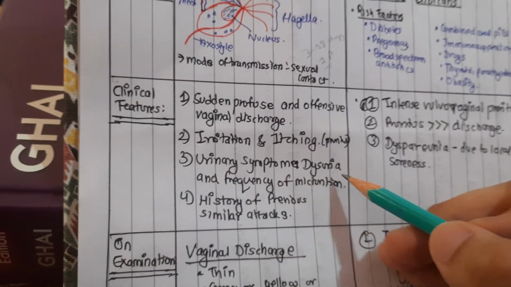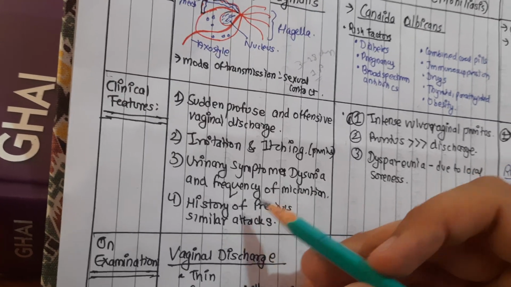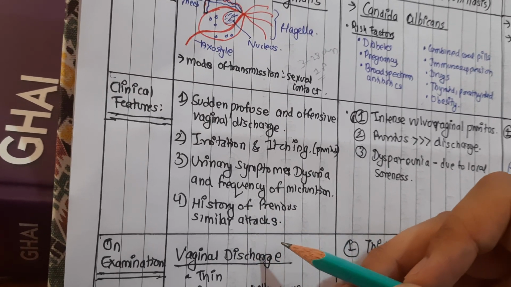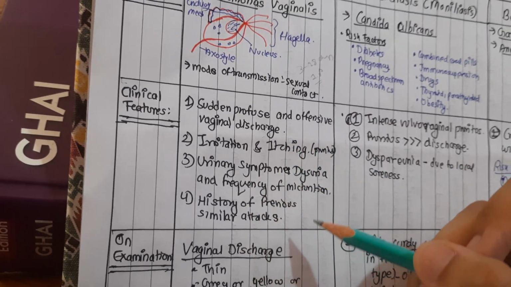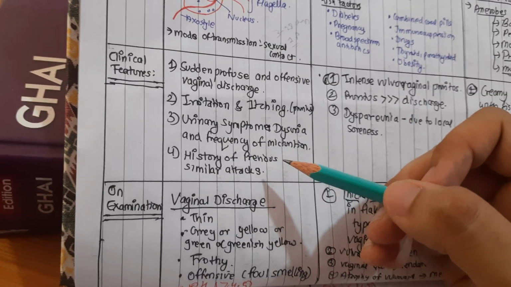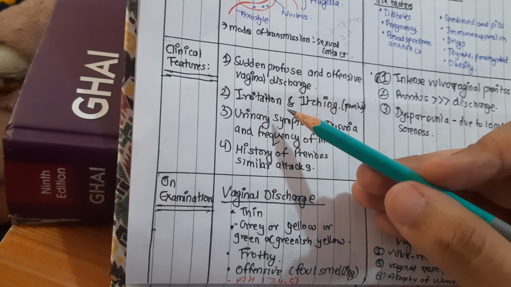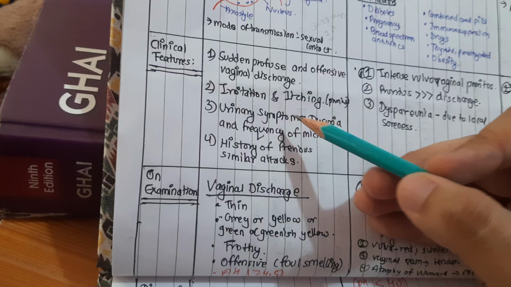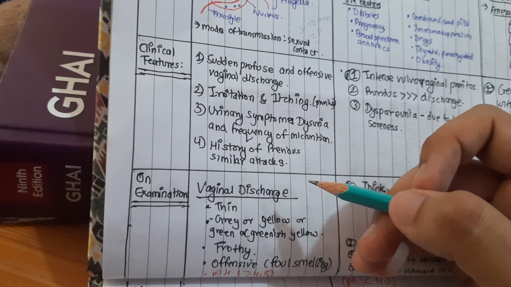There are some urinary symptoms like dysuria and increased frequency of micturition, and a history of previous similar attacks in the past. So these are the clinical features of trichomoniasis.